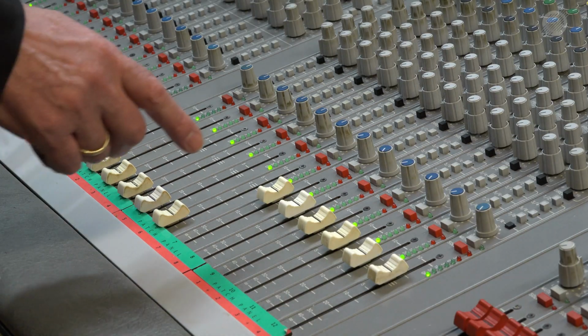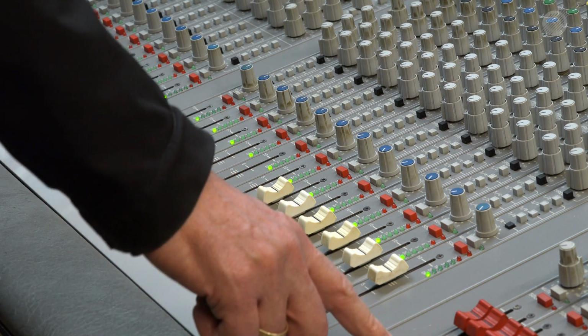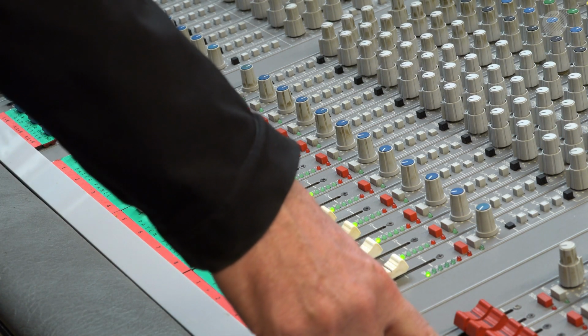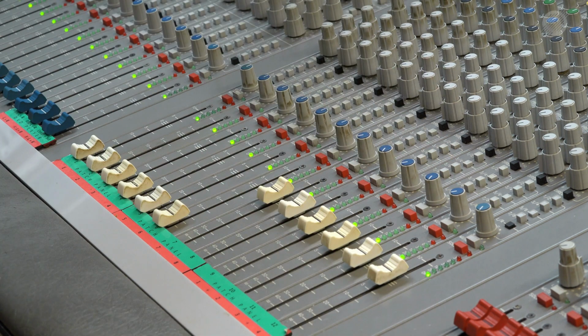Now I have also sent the outputs of these 6 faders to the 6 group faders 1 until 6 here, and therefore I can also see their levels on the 6 VU meters on the meter bridge. And when I'm now going to make a sweep again with a sine wave, you will see that one of those VU meters gives a response depending on the frequency that I am sending to the filter.